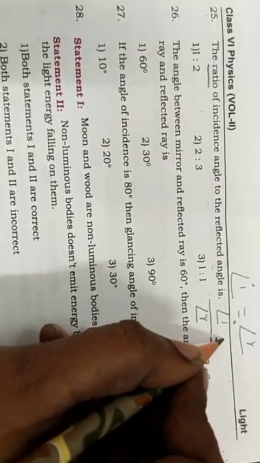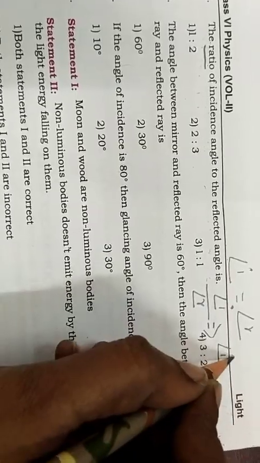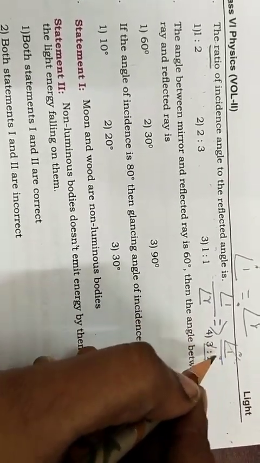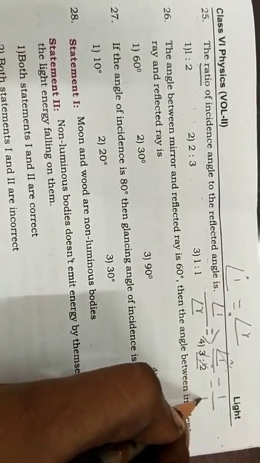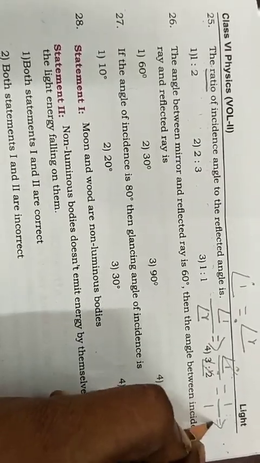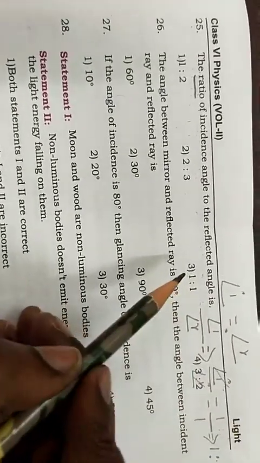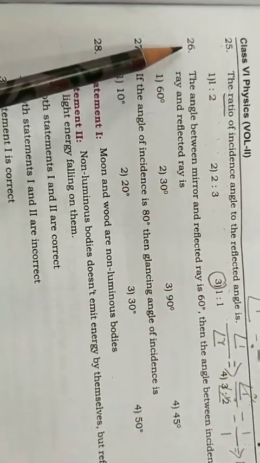But we all know I is equal to R. So instead of this R, shall I write I? Yes. Then this I gets cancelled. So what is the answer? 1 by 1. So this is equal to 1 is to 1. So what is the answer? Option 3.